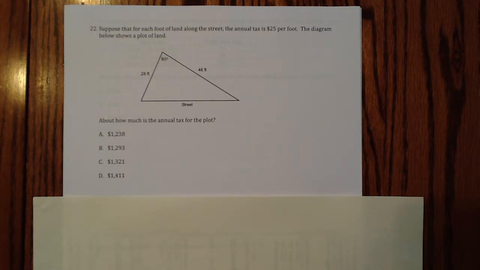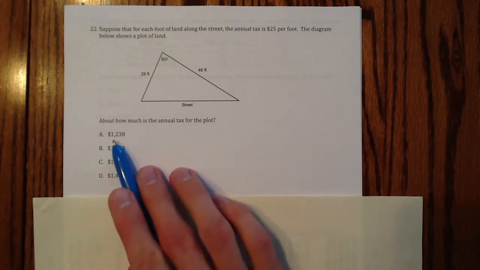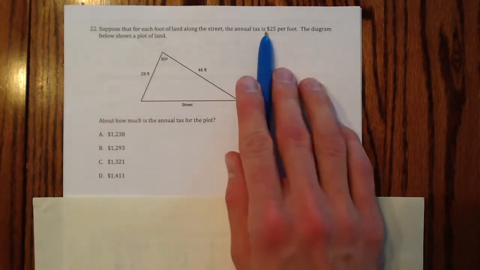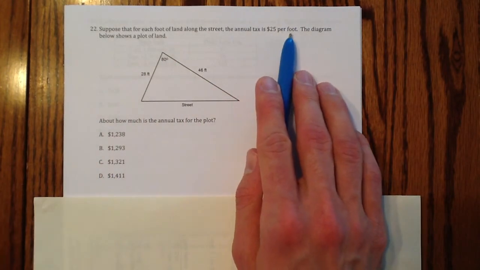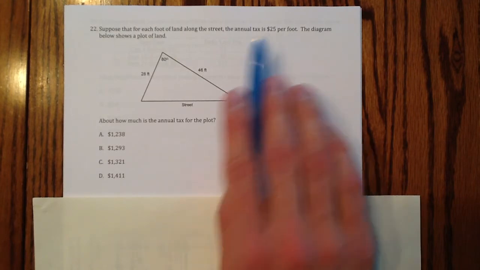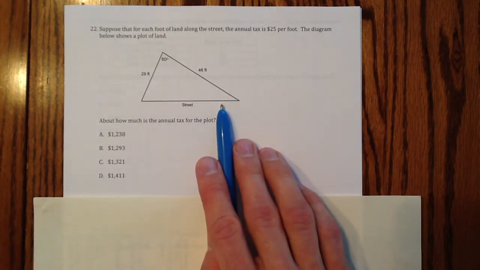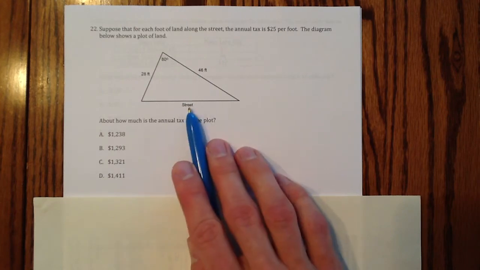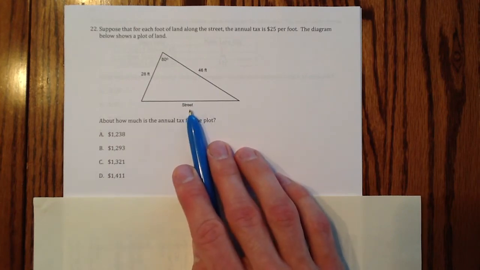Well, this is one of those problems that requires a little bit of critical thinking, so let's think about what it's really asking. How much is the annual tax? It's a money question, but they gave you enough information to figure it out, and it's per foot. So in your head, I hope you're thinking, well, that's pretty obvious. We need to know how many feet this is. So the real question is, how long is this street?